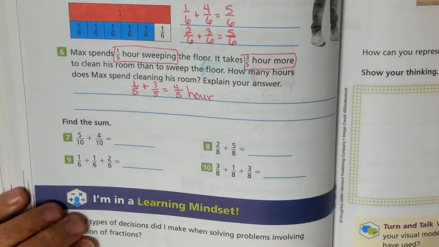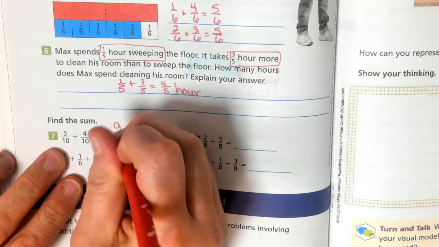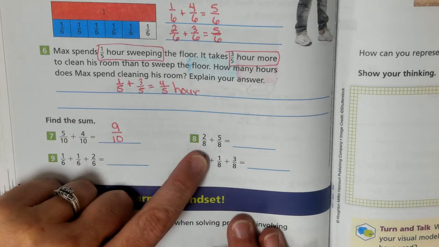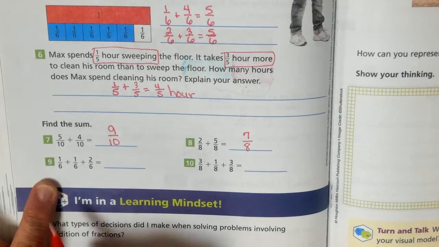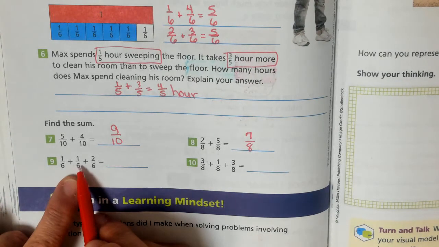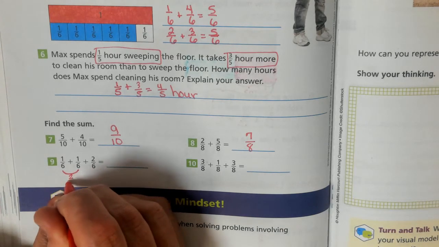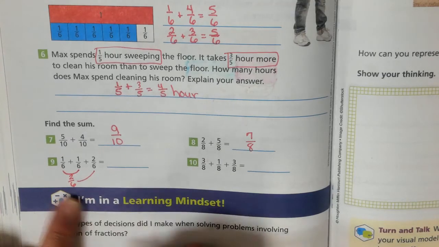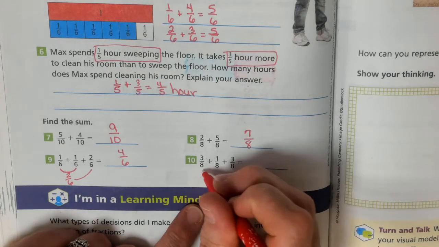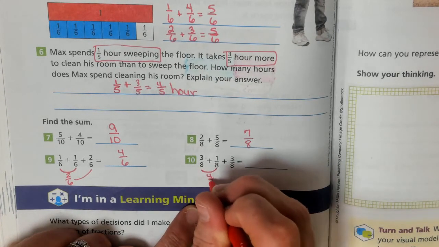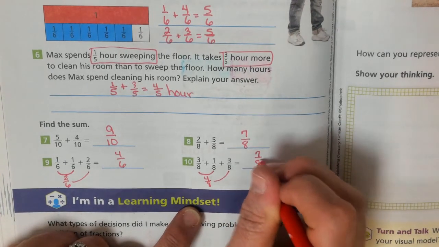Okay, and finally finding the sum. 5/10 plus 4/10, 9/10. 2/8 plus 5/8, 7/8. 1/6 plus 1/6, 2/6, 2/6 plus 3/6, right? We're going to add these two first. And then 2/6 plus 2/6 would equal 4/6. 3/8 plus 1/8 is 4/8. 4/8 plus 3/8 is 7/8.